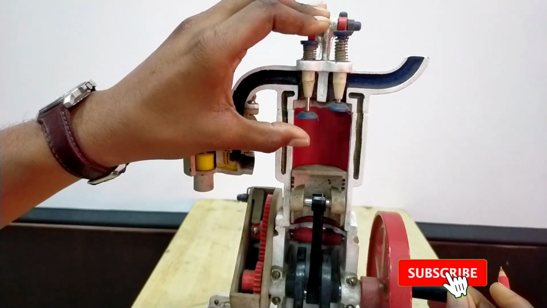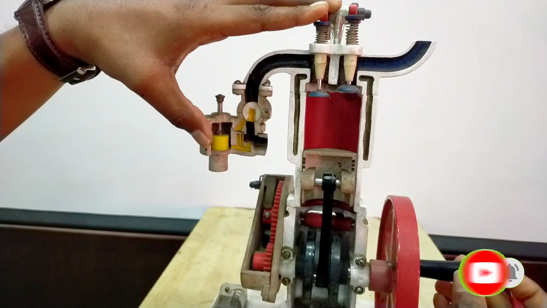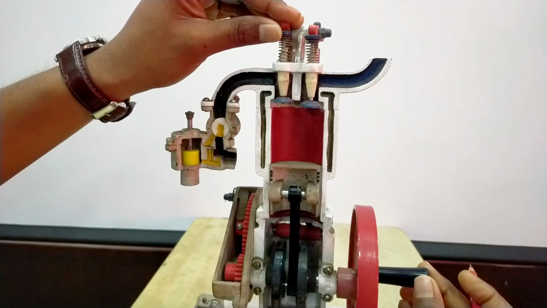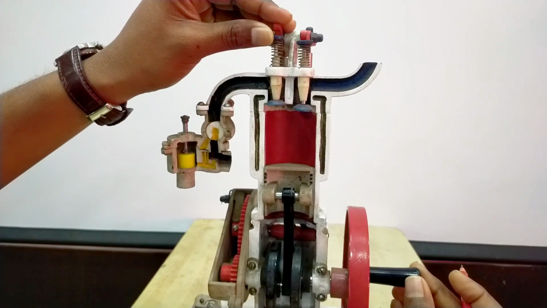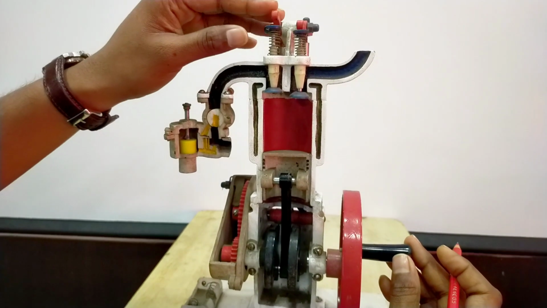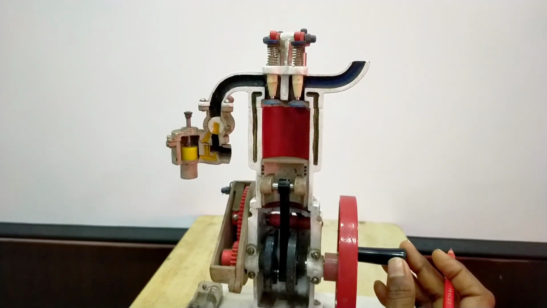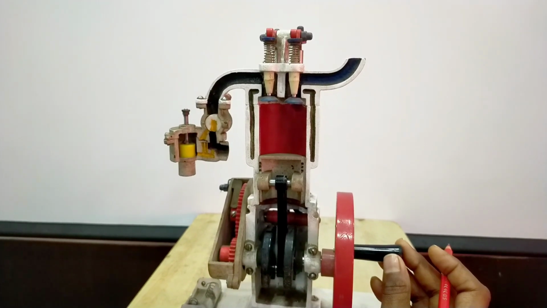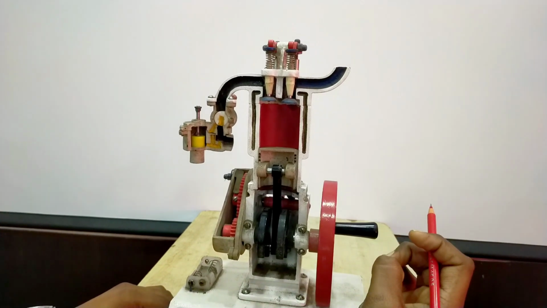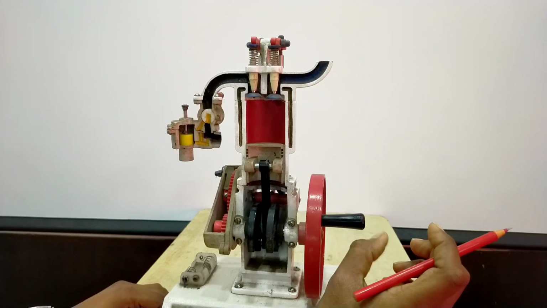Due to the downward movement of the piston there is suction pressure, and the carburetor is at atmospheric pressure, so there is a pressure difference. Due to this pressure difference, the homogeneous air-fuel mixture enters the cylinder. This process, when the piston moves from top dead center to bottom dead center with the intake valve open, is called the intake stroke. Why is it a stroke? Because the piston is moving from top dead center to bottom dead center, and we already know the distance between them is called the stroke.